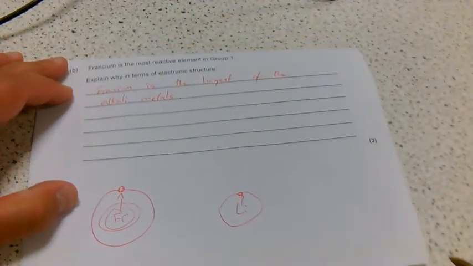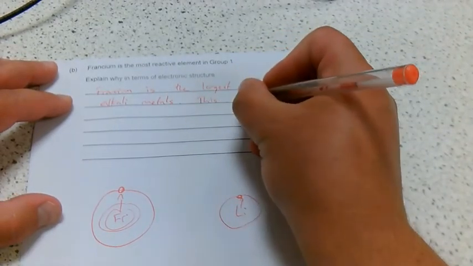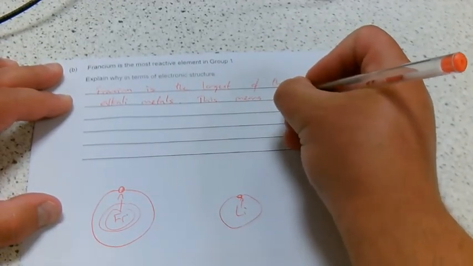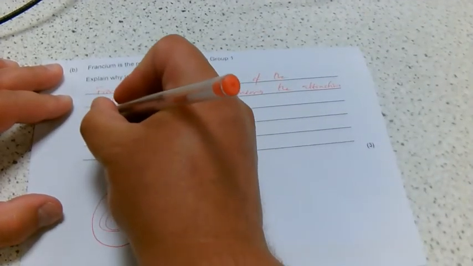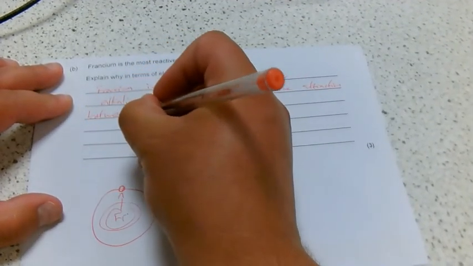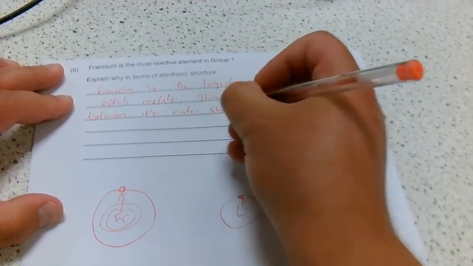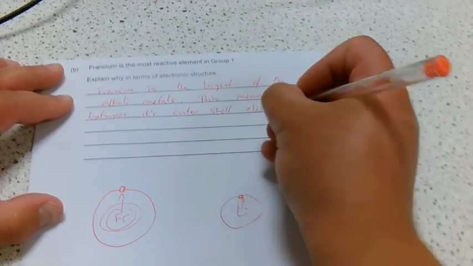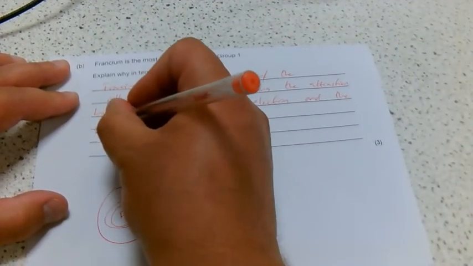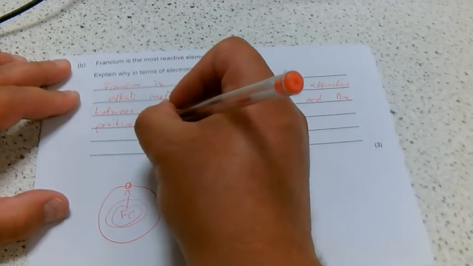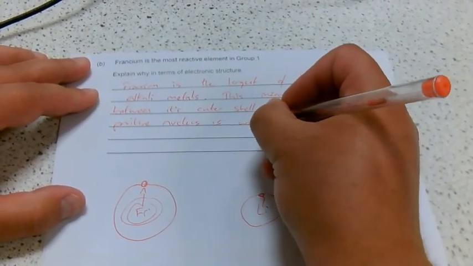And importantly, we're going to say, if it's bigger, this means the attraction between its outer shell electron and the positive nucleus is weaker. So I've probably got 2 marks here.